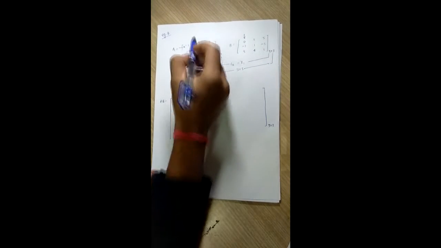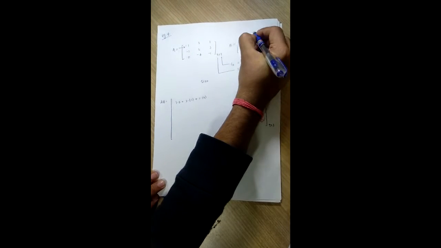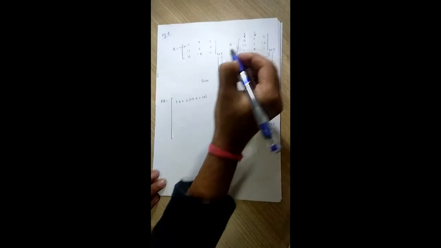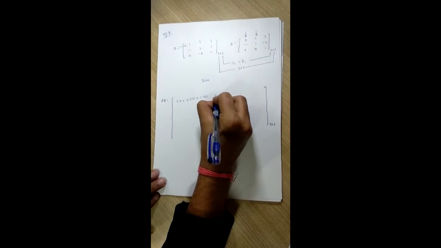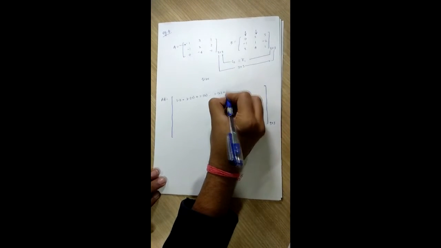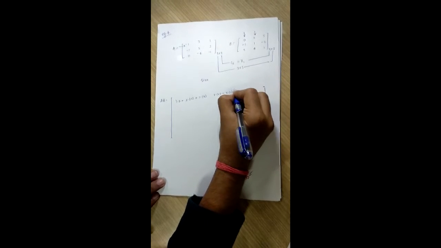Now the first row of the first matrix will be multiplied with the second column of the second matrix. 1 times 2 plus 3 times 1 plus 1 times 4.